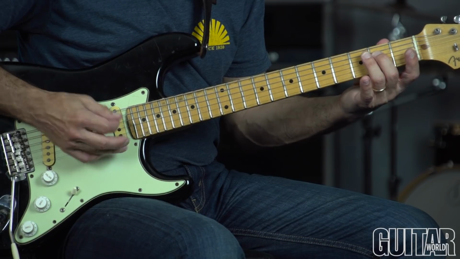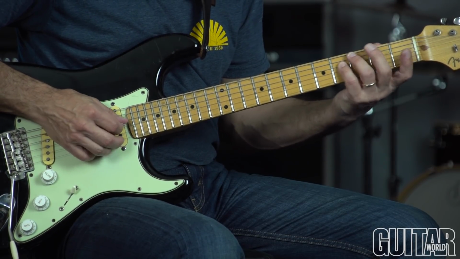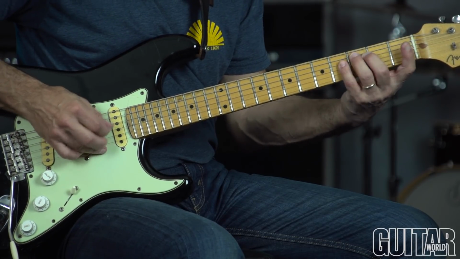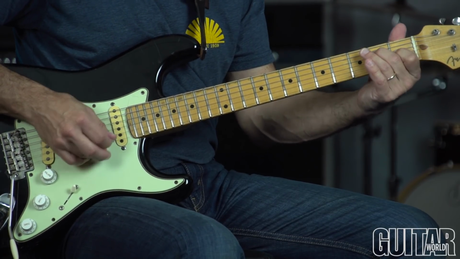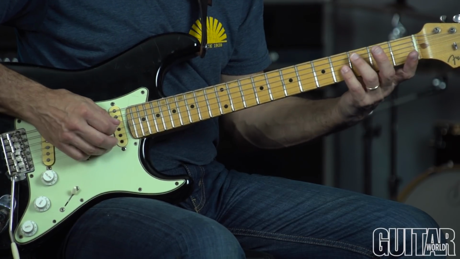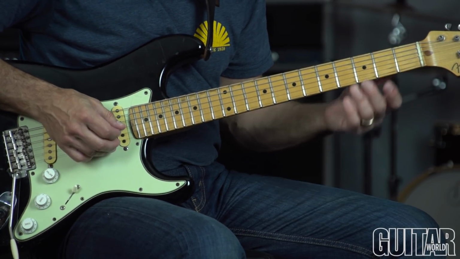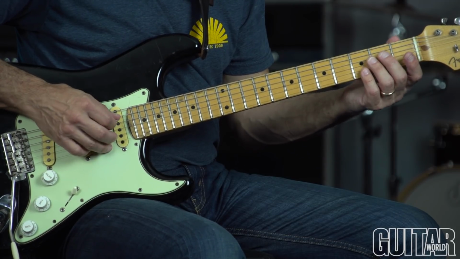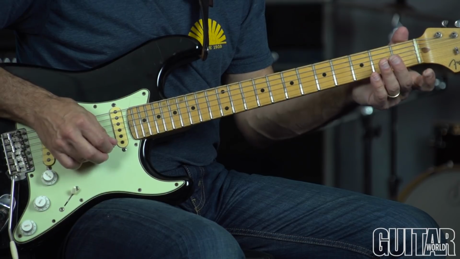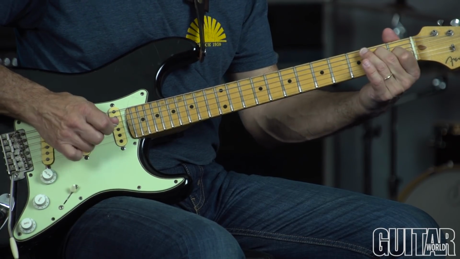So 1 is our root note E, 2, 3, the major 3rd, the 3rd note in the major scale. So root, 3rd, and then 3, 4, 5. B is the 5th note of the major scale, so B is the 5th. So E is the root, G sharp is the 3rd, B is the 5th.